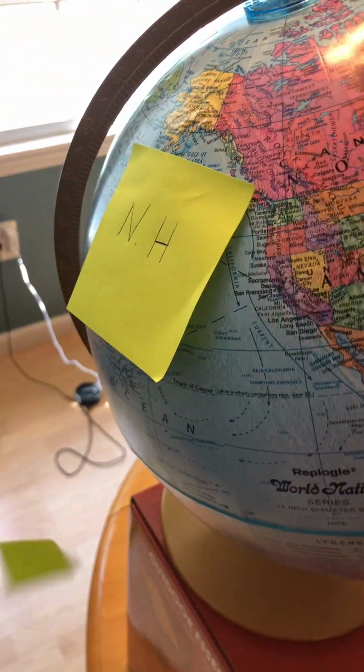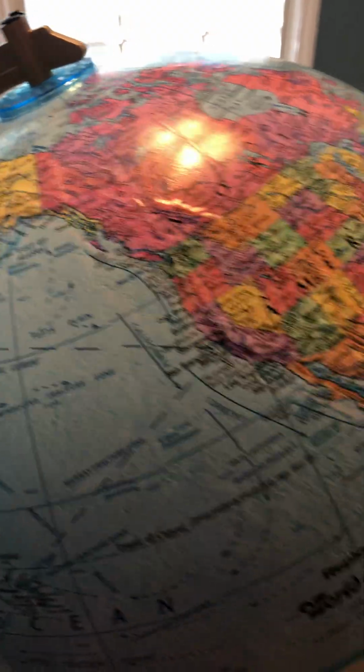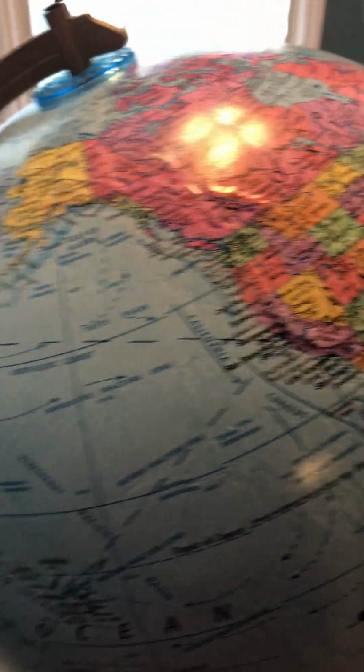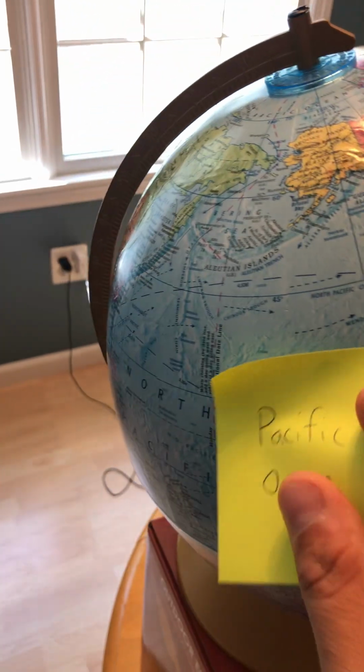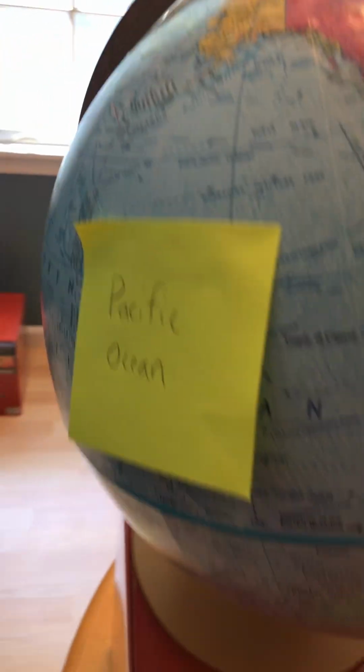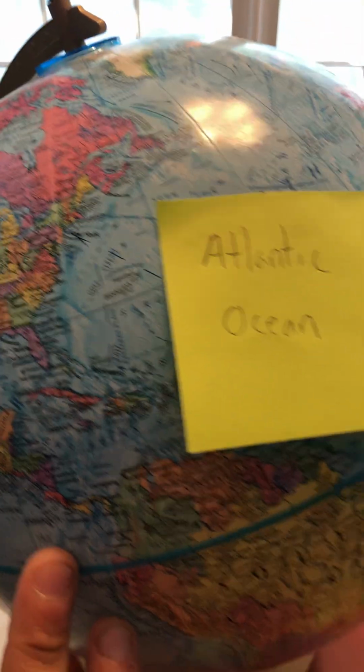If we go to the other side of the globe, I'm going to take this northern hemisphere off, but on the opposite coast, that purple state is California. This large ocean on this side is called the Pacific Ocean. So basically Pacific is the opposite side of us. Our side has the Atlantic Ocean. Atlantic, Pacific. Again, the blue line's equator, northern hemisphere is above, southern hemisphere is below.